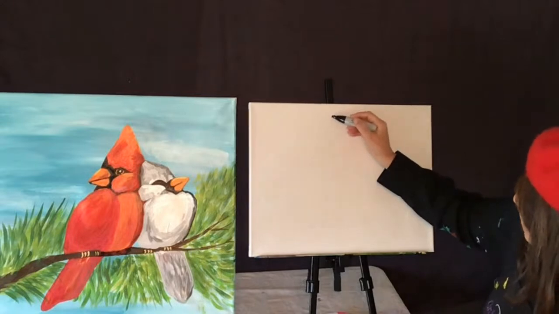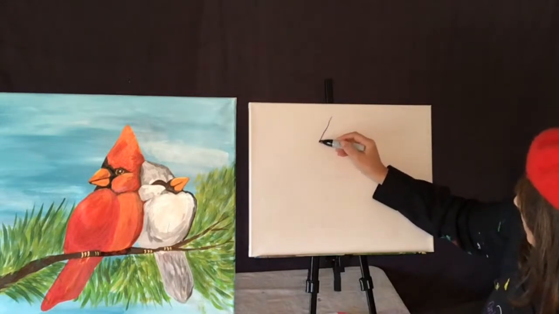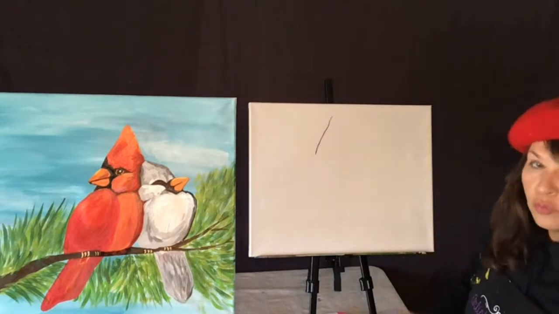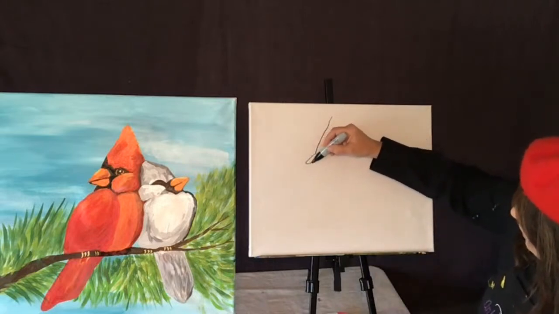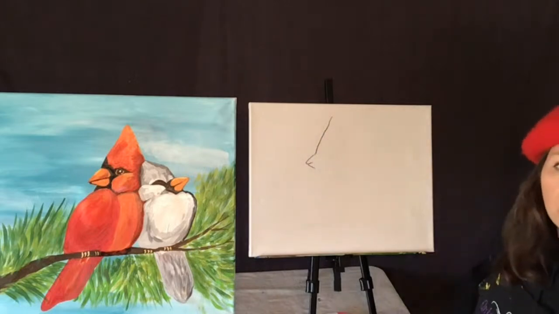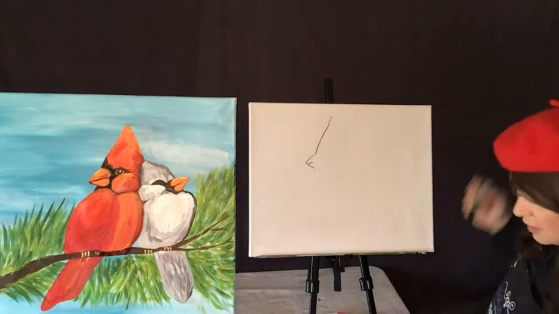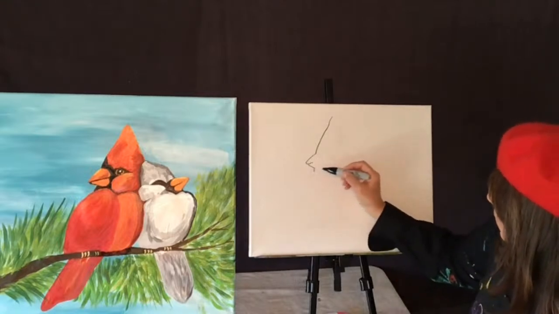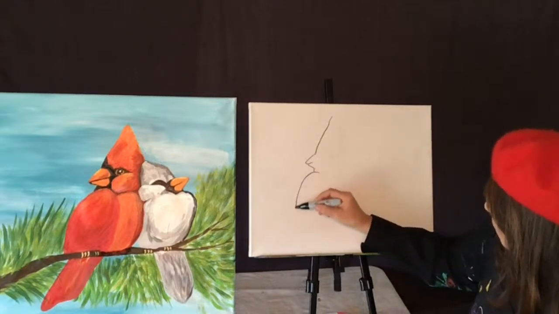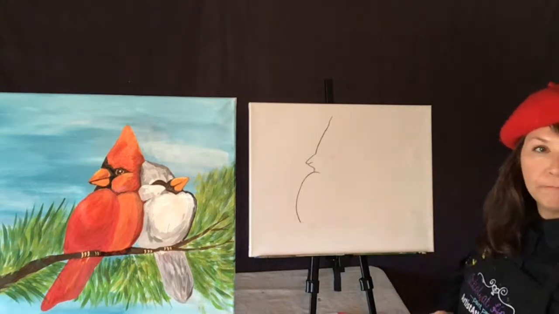All right, so I'm going to start here with my diagonal line. And then I'm going to do my beak. And then I'm going to do the feather here, just so you have an idea of placement, right?